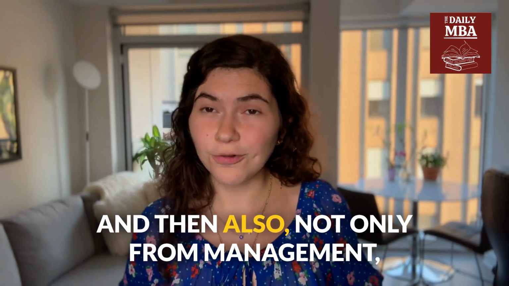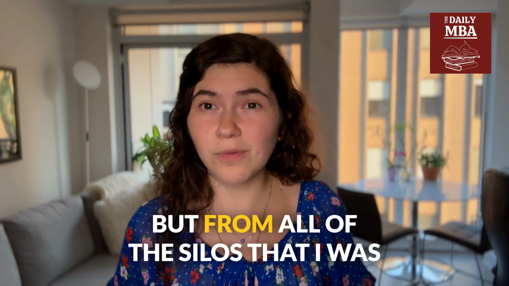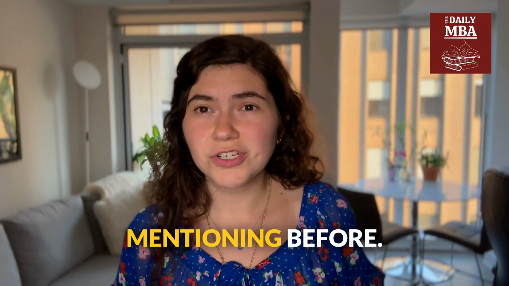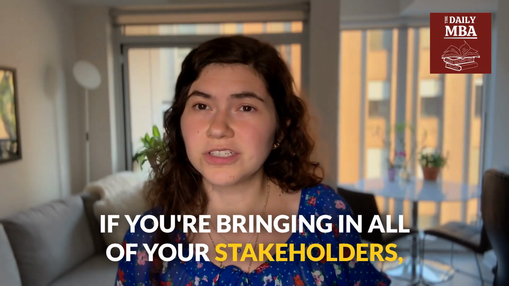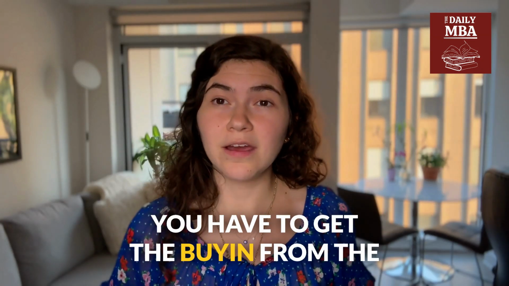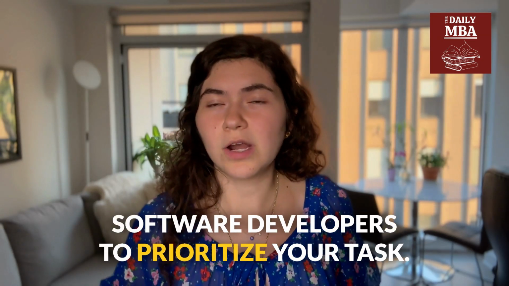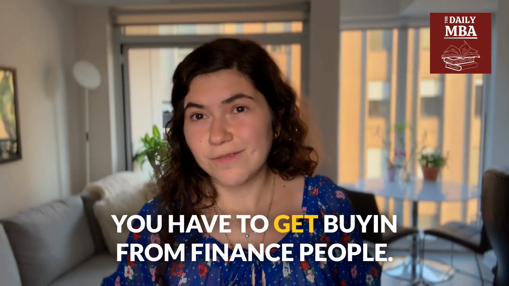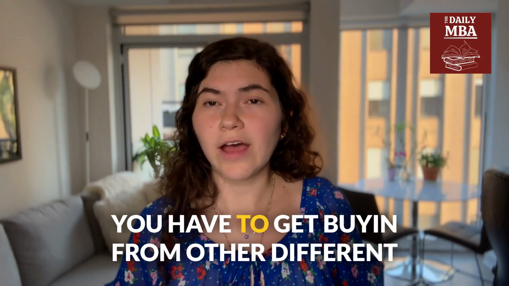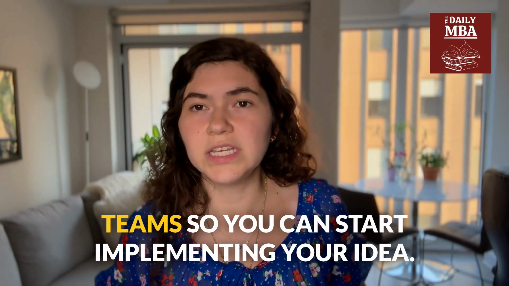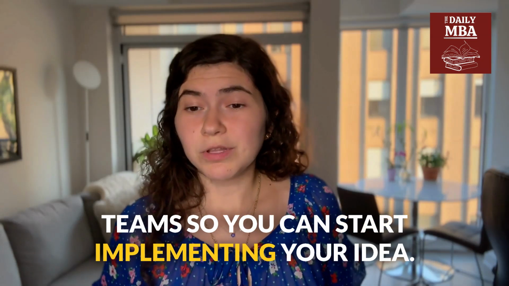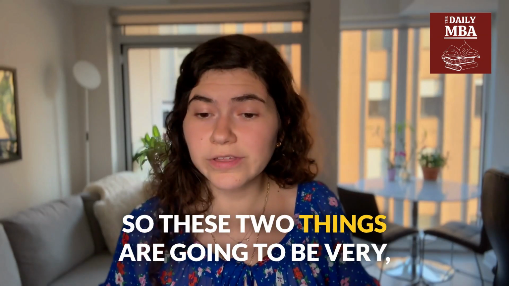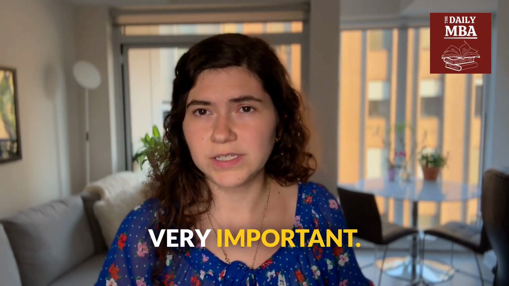And not only from management, but from all of the silos that I was mentioning before. If you're bringing in all of your stakeholders, you have to get the buy-in from the software developers to prioritize your task. You have to get buy-in from finance people. You have to get buy-in from other different teams so you can start implementing your idea. So these two things are going to be very, very important.